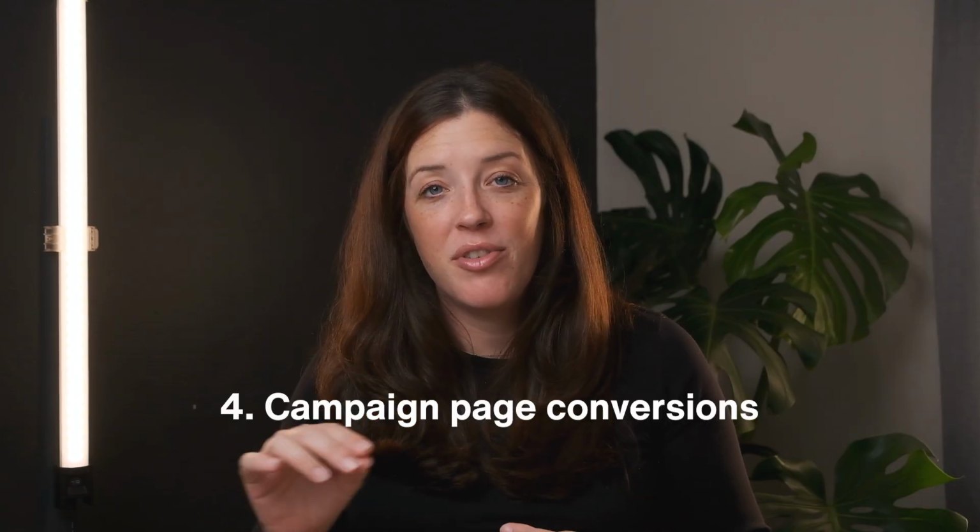The fourth key metric is campaign page conversions. How many people landed on your donation page, your campaign page specifically? What percentage of those people actually completed a donation? If 1,000 people landed on your page but only 10 made a donation, perhaps your form or your messaging might need a tune-up for next time.